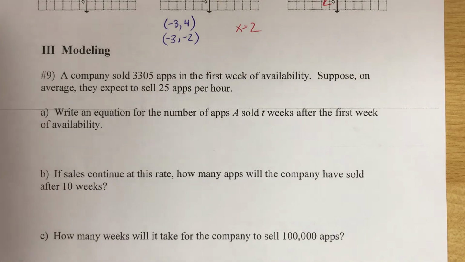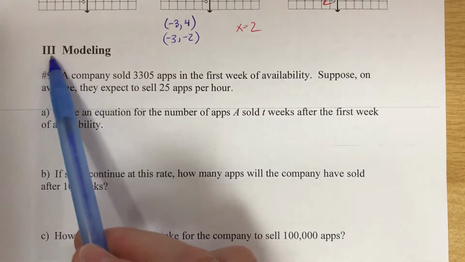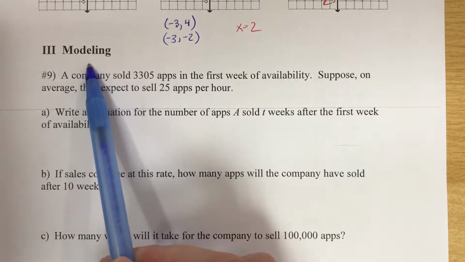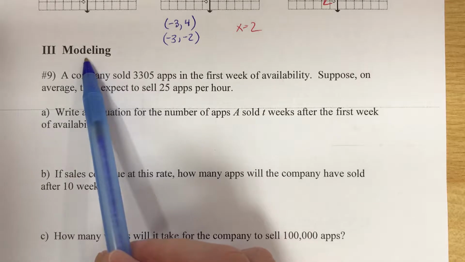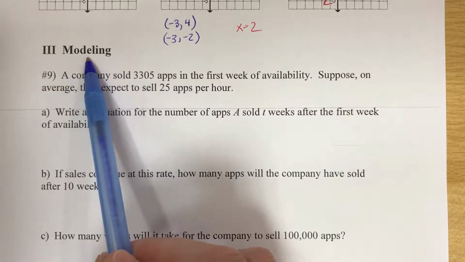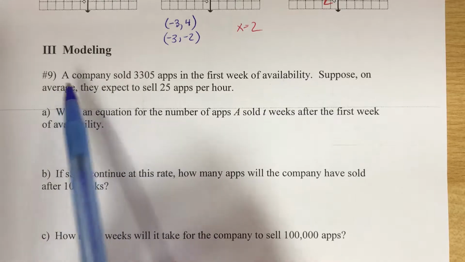All right, so we're back here for part 2, and actually it says part 3 here, modeling. What we're going to do is take a word problem and see if we can come up with an equation, or what we call a model, that represents what's going on. So let's go ahead and read first.